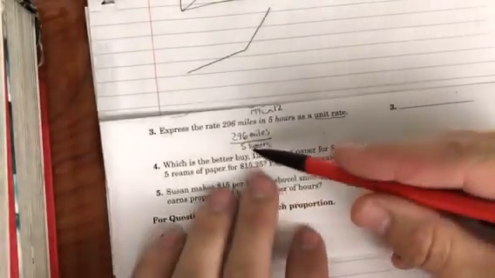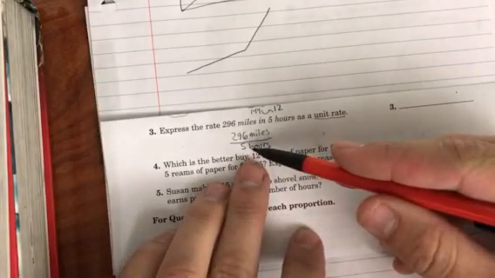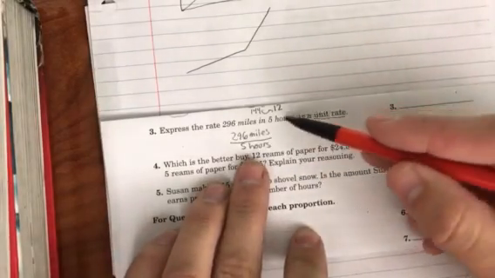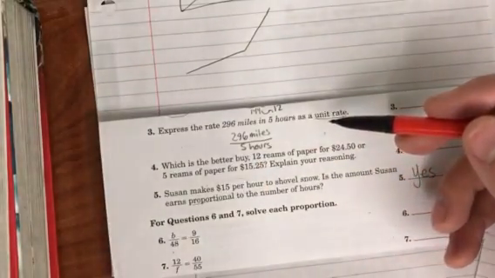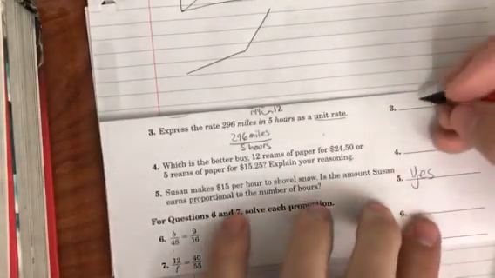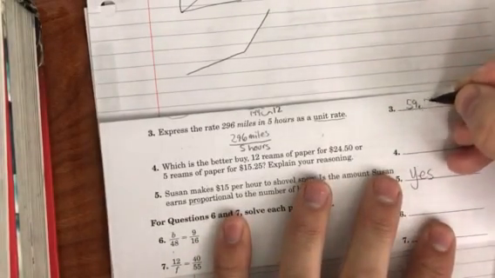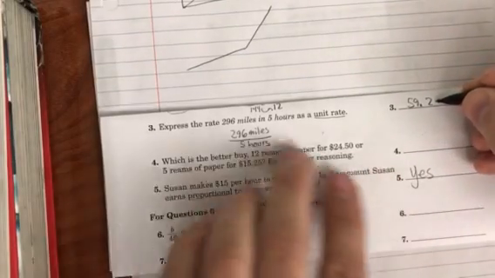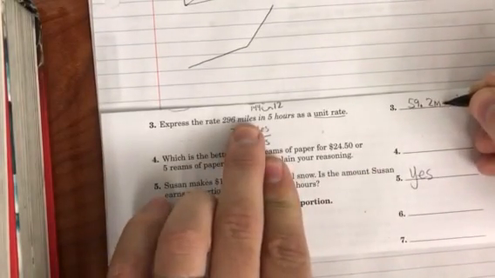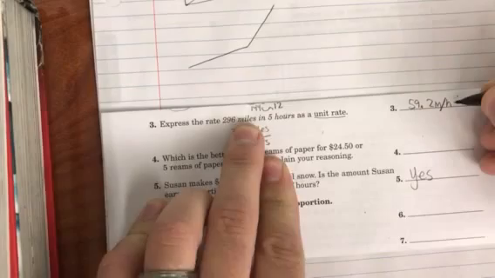So here, we're going to divide this by 5 so that we can get a unit rate. And when I divide that out, I get 59.2, and we will list that as miles per hour.